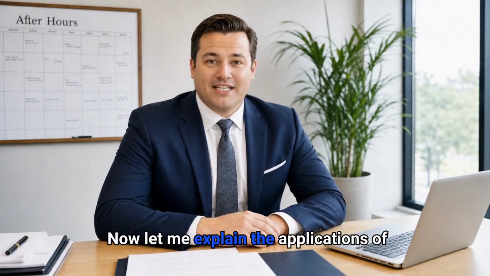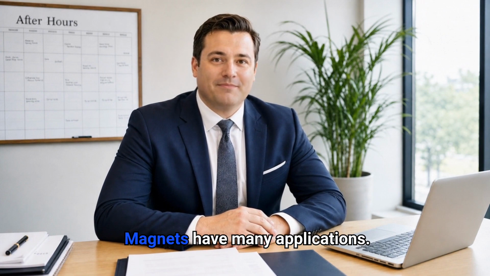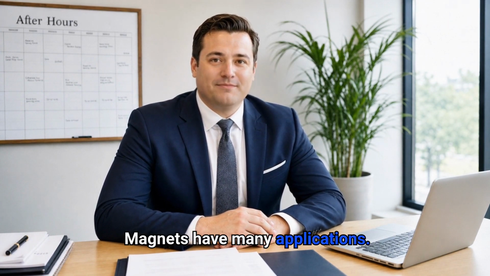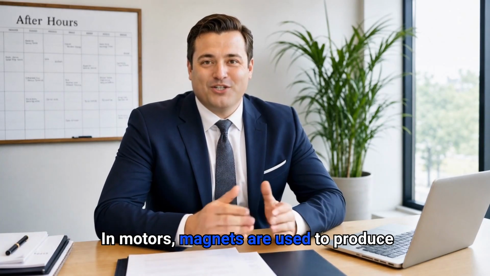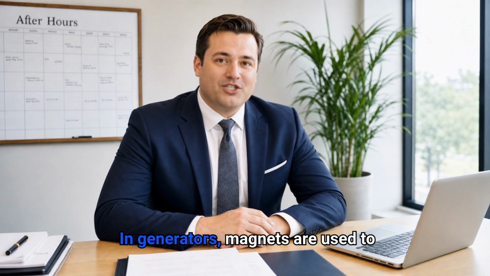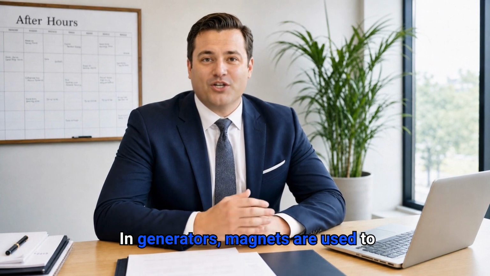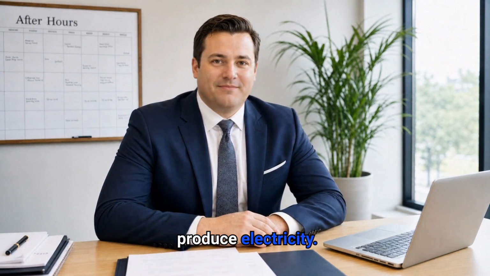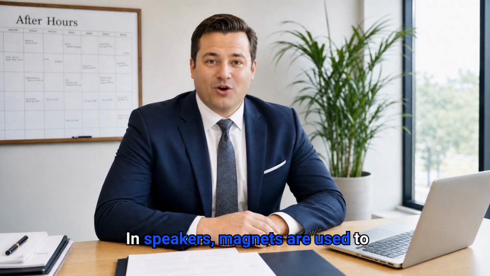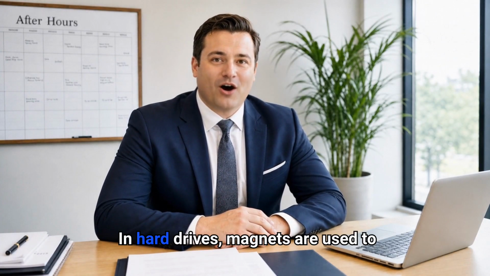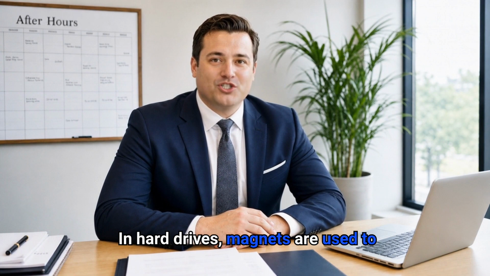Now let me explain the applications of magnets. Magnets have many applications. In motors, magnets are used to produce motion. In generators, magnets are used to produce electricity. In speakers, magnets are used to produce sound. In hard drives, magnets are used to store data.